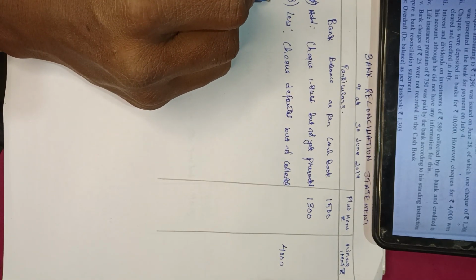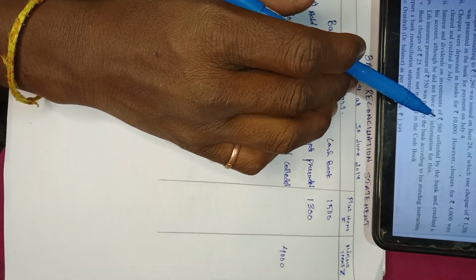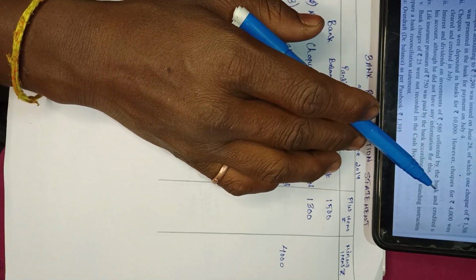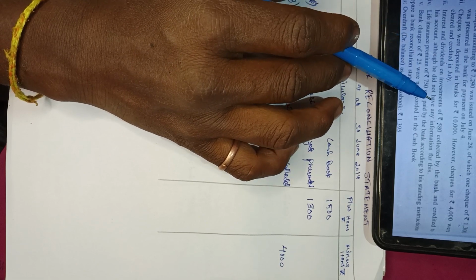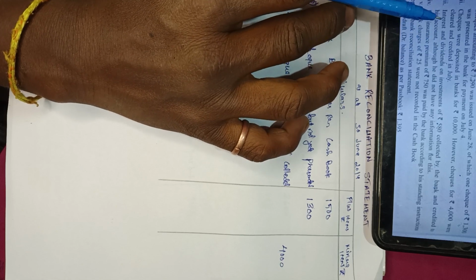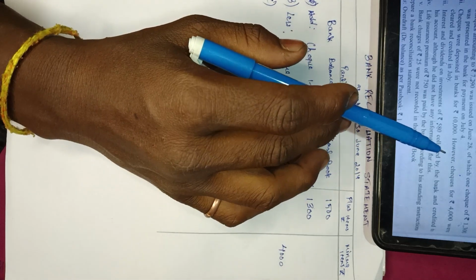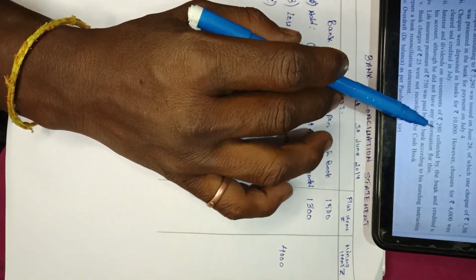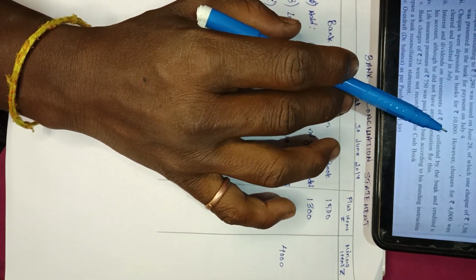Our next entry is: interest and dividend on investment of rupees 580 collected by the bank and credited to his account, though he did not have any information about this. This means the bank has collected interest and dividend on his investment, but he was not informed about this amount.